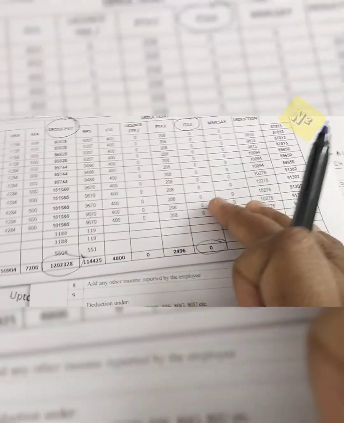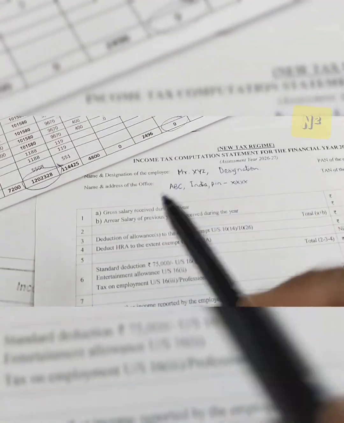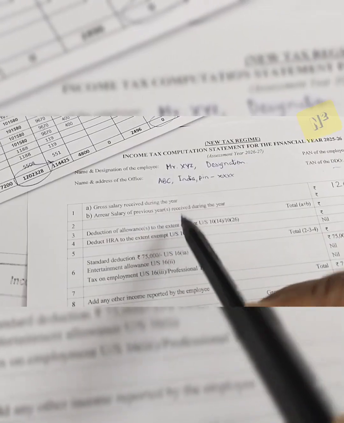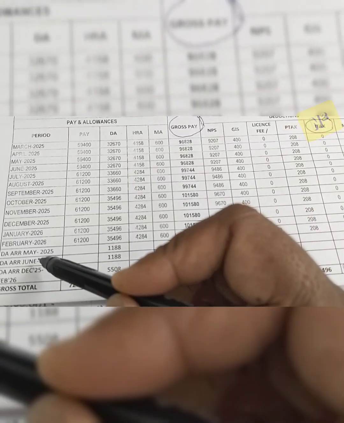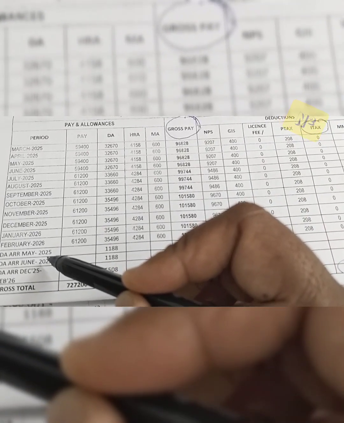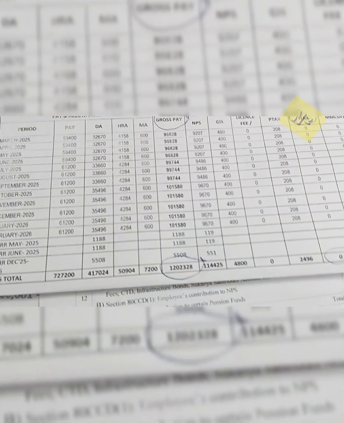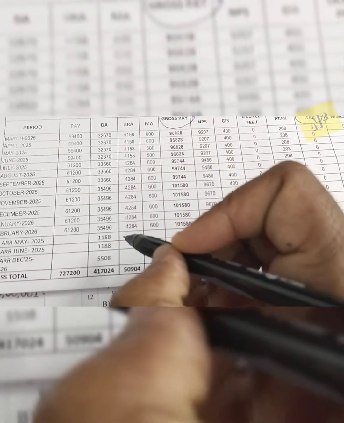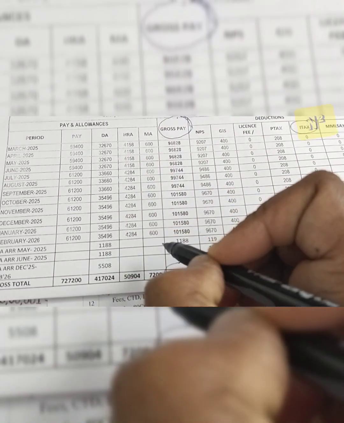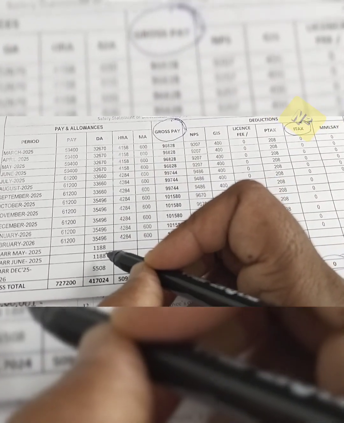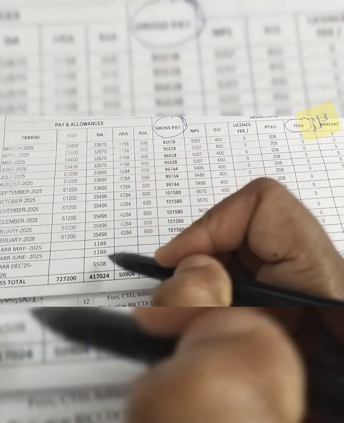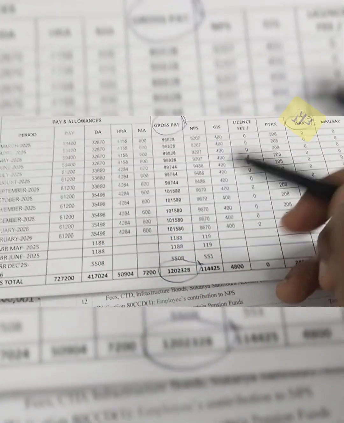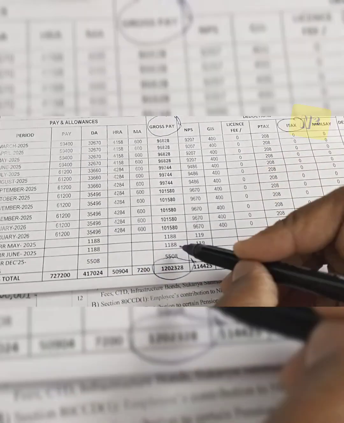Now the next figure or the next slide shows you the arrear salary of the previous year. This person has been getting an arrear in the year 2025, in May and June, amounting to 1188. So this falls under the dearness allowance. So you have a value.